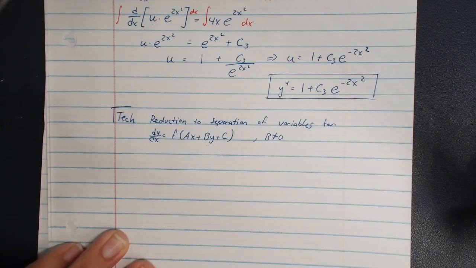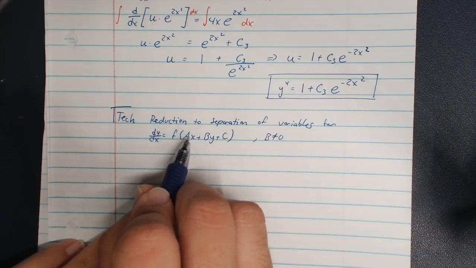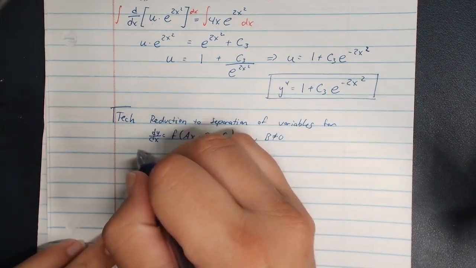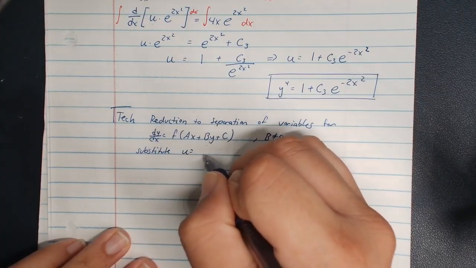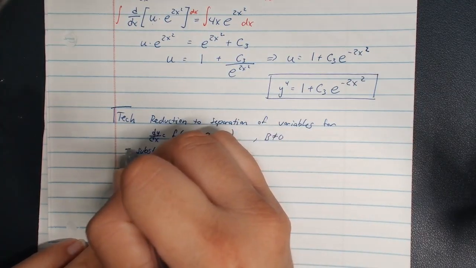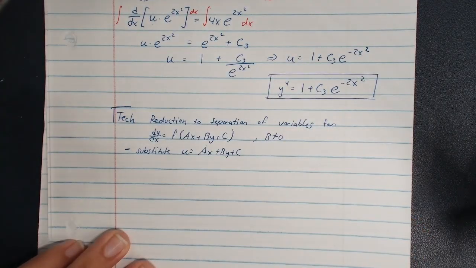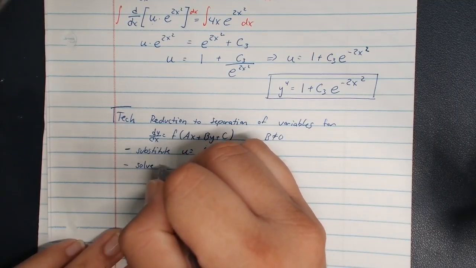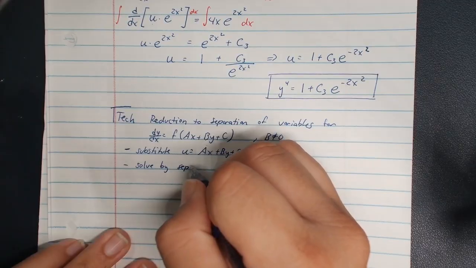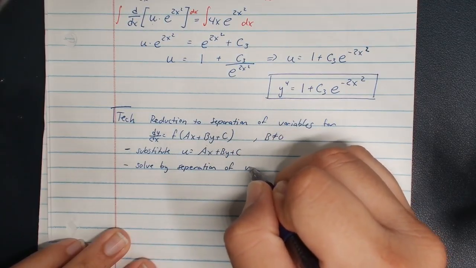This one is very, very straightforward. It's a function of a polynomial. You just take the whole polynomial and substitute it for u. So we're going to substitute u equals ax plus by plus c, the whole thing, that's your first step. And then once you've done that substitution, you separate variables. This is probably the shortest one. Solve by separation of variables.